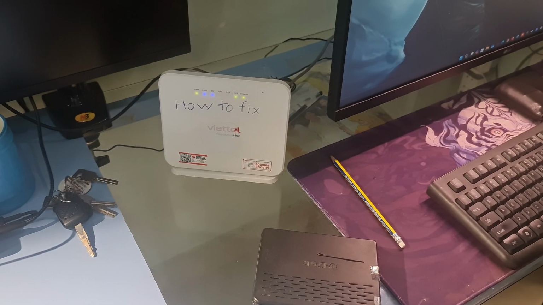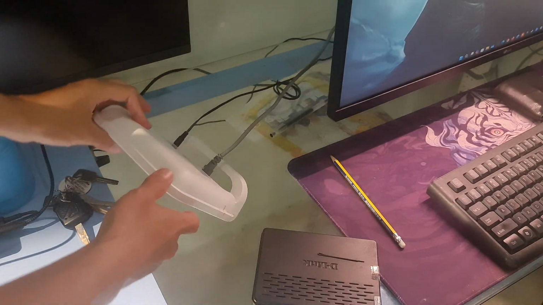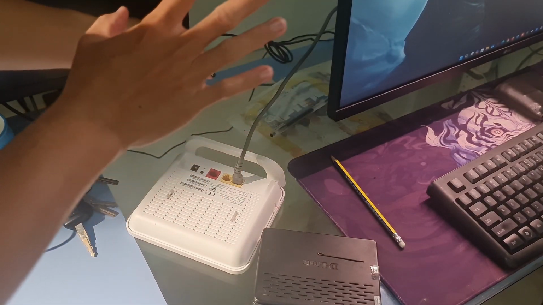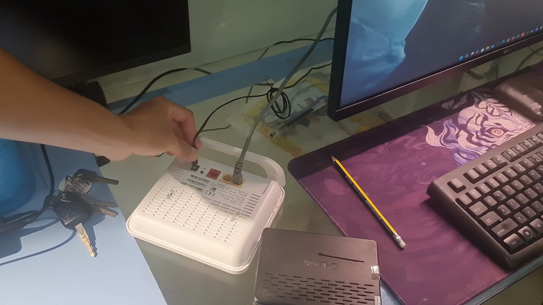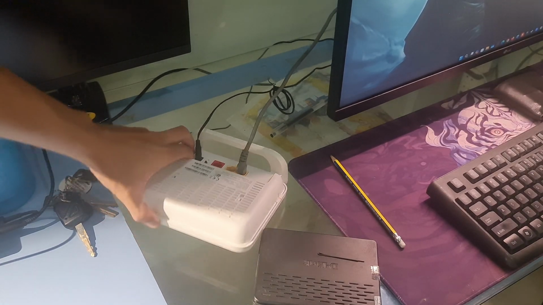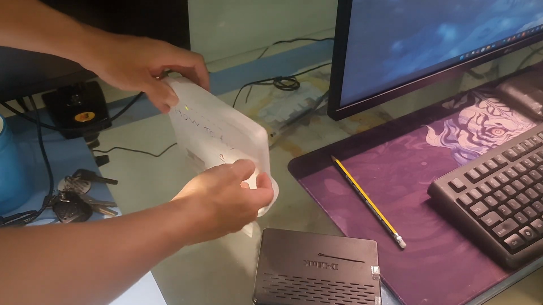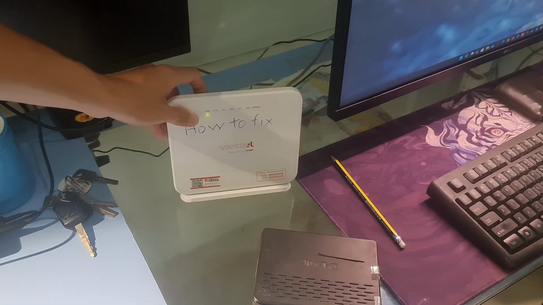Method 2. Power cycle the router. Unplug the modem and router from the power outlet. Wait at least 15 seconds. Plug the modem back into the power outlet first, wait 1 to 2 minutes, then it's time to power on the router. Wait for all panel lights on your cable modem to become green on before testing your internet connection.